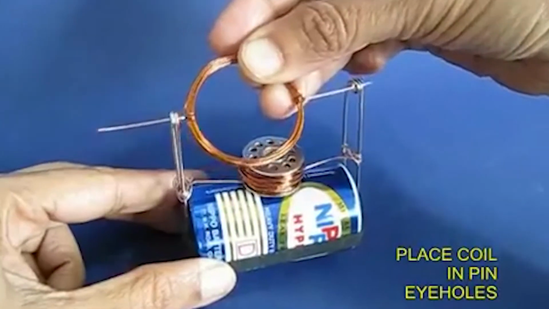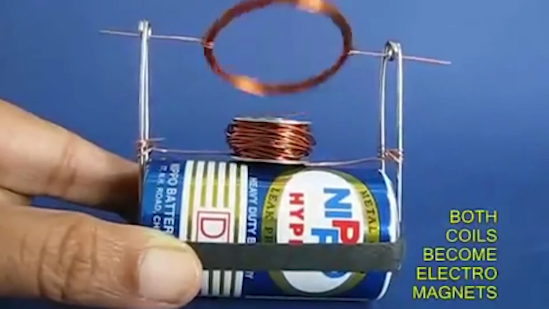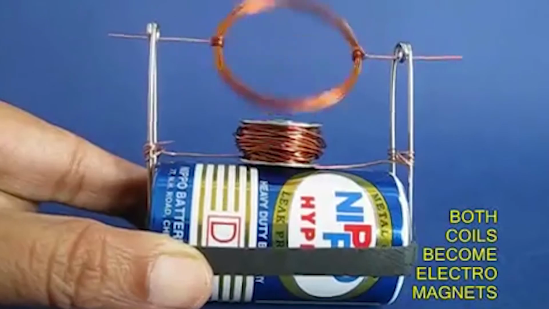Now you keep the moving coil on top. You just need to give it a gentle nudge and the coil will keep spinning.